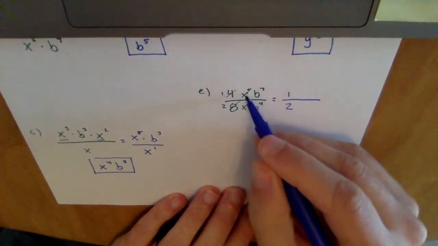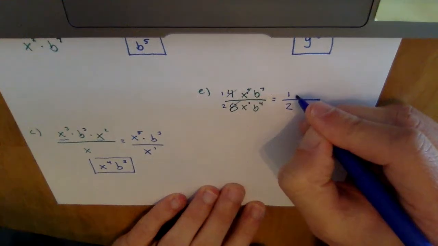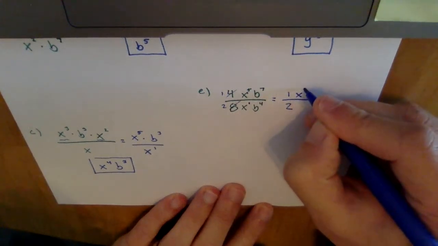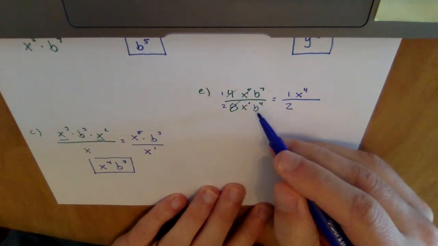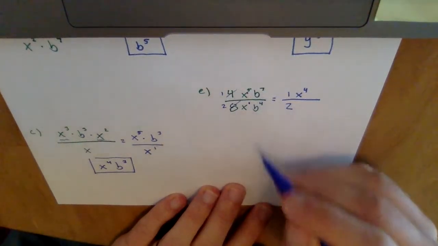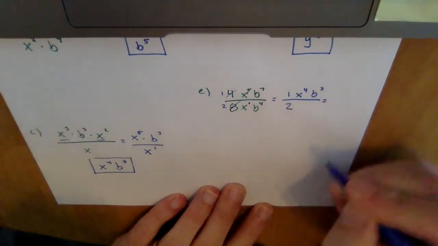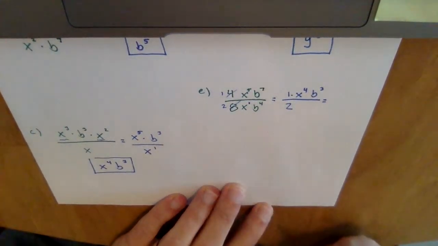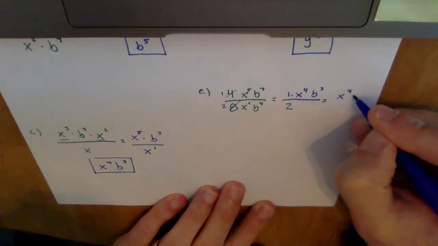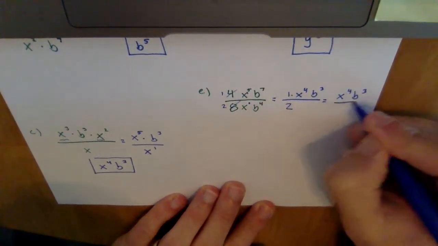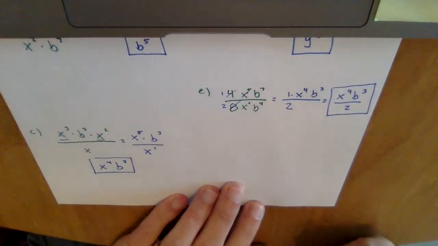And then let's see, x to the 5th over x to the 1st. Subtracting those because they're on different levels, that gives me x to the 4th. And then b to the 7th over b to the 4th. Go ahead and subtract them again. That gives me b to the 3rd. And then, of course, I don't really need this 1 in the front when I'm just multiplying by it. So I can rewrite this as x to the 4th, b to the 3rd over 2. And that's it.